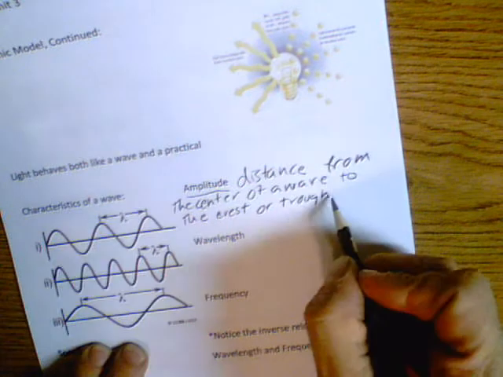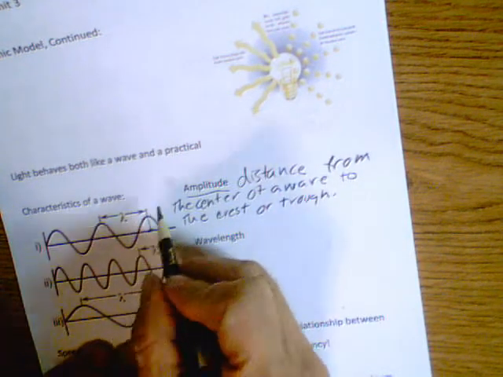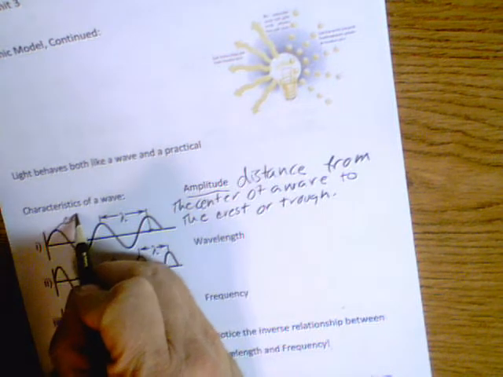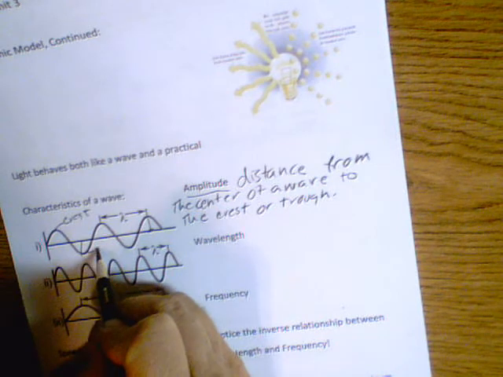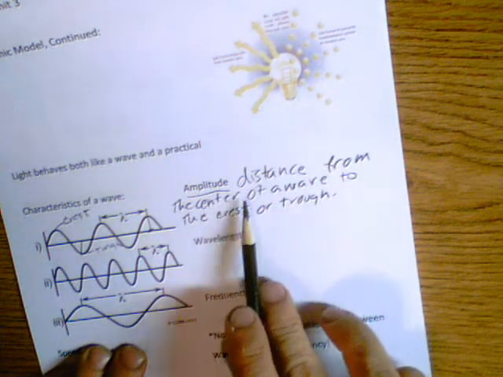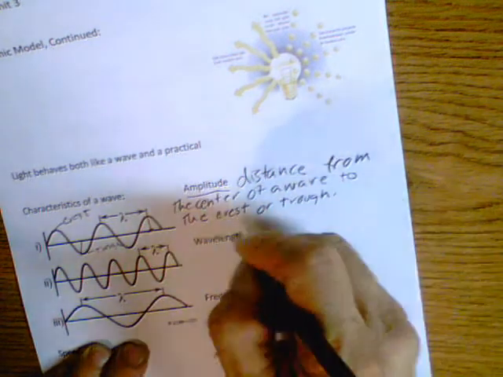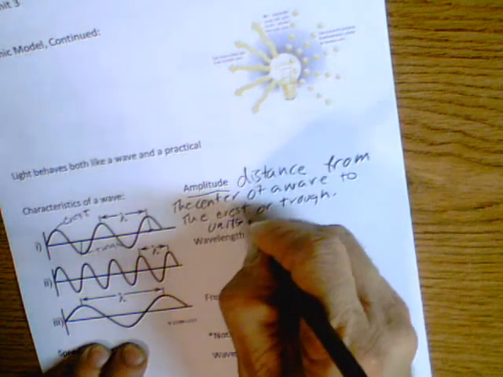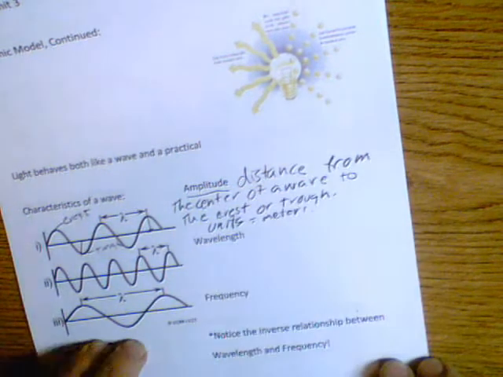So what I mean by that is from the center to the crest, so this would be the crest, or from the center to the trough, this would be the trough. So that's the amplitude, and the units here would be meters. We always use meters.